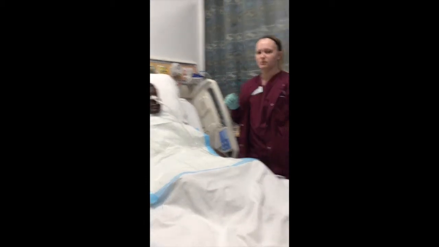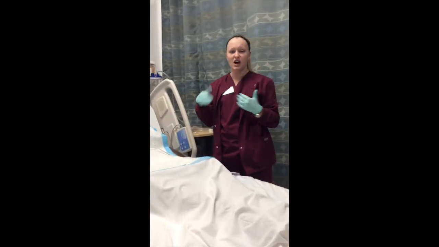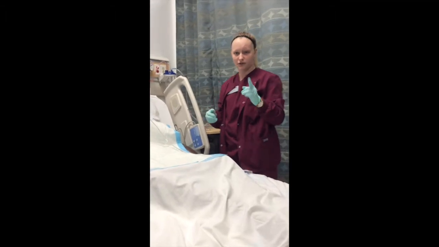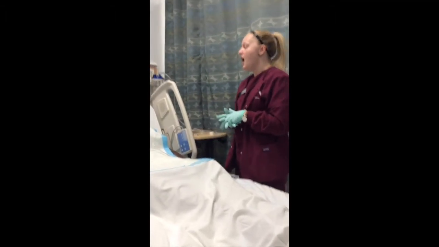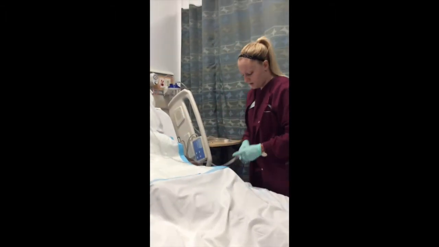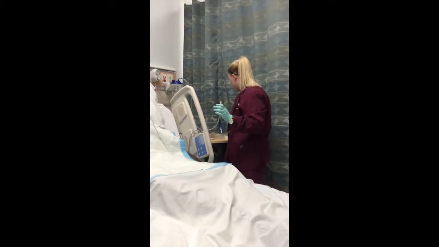Something that I would have wanted to do before I inserted this, I would have wanted to wash their nose off, get all that oil, any secretions off, so that's something good to remember. So now that I've got it inserted, I'm going to go ahead and get my tube ready.